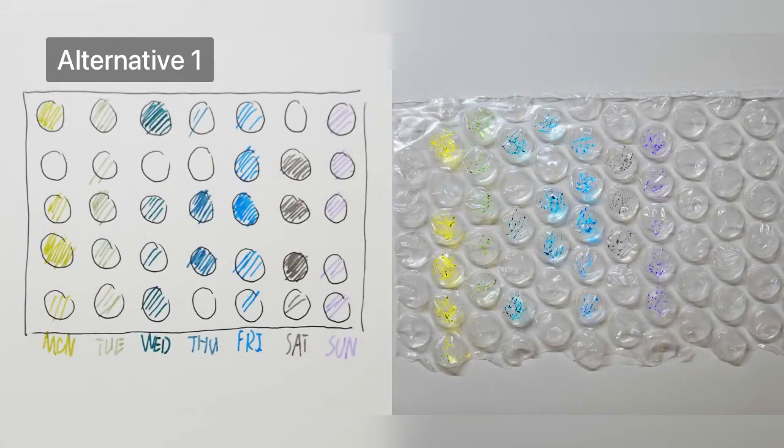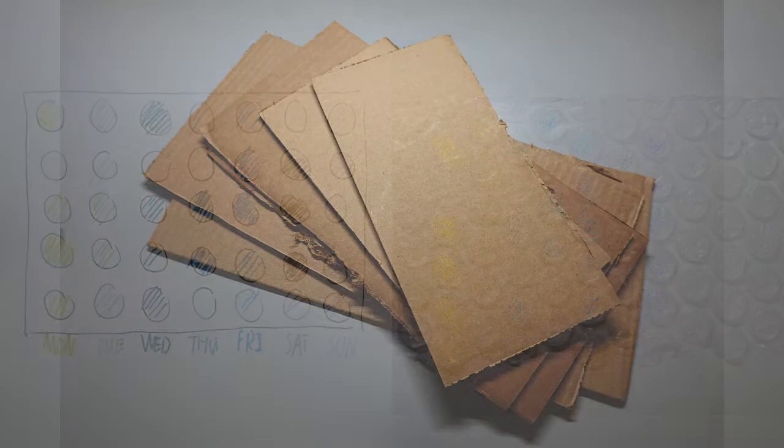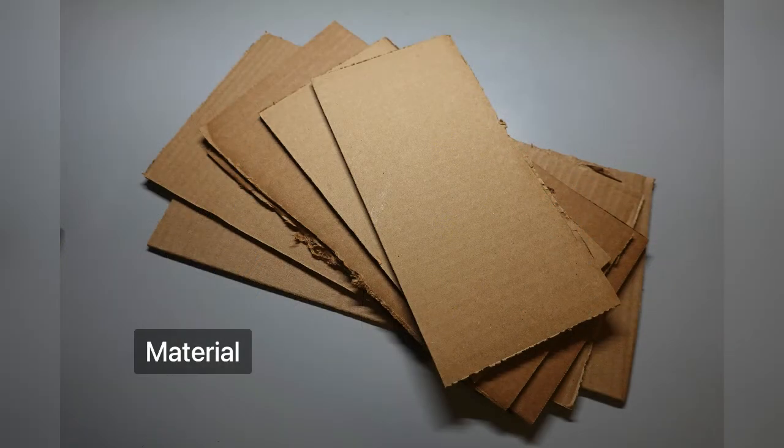Initially, I tried to use bubble films as a material, which have bubble units that are suitable for indicating time slots. However, it's hard to show the tendency, then I chose cardboards instead, because they are easy to cut into shape and paint with colors that are highly flexible.